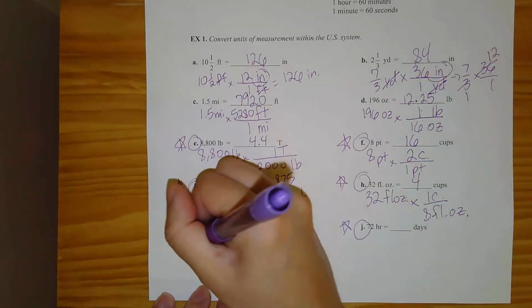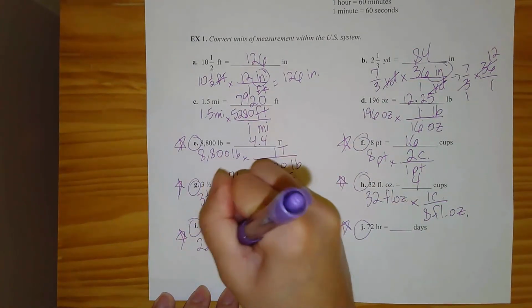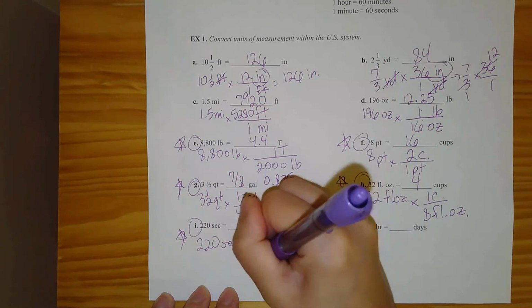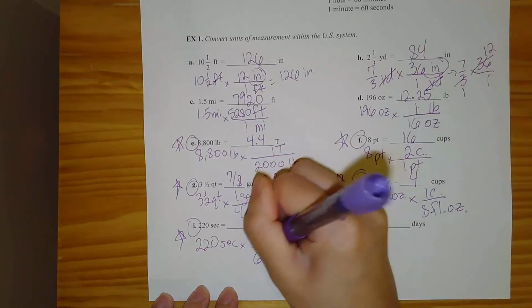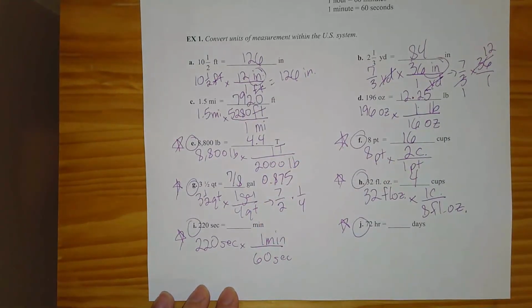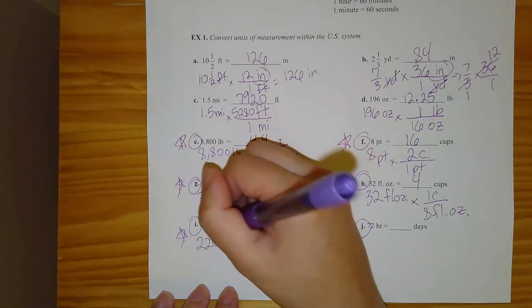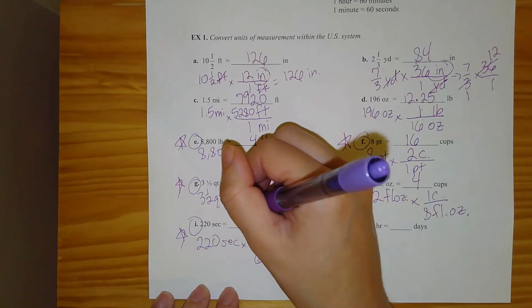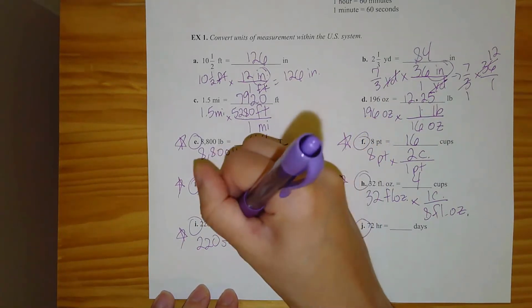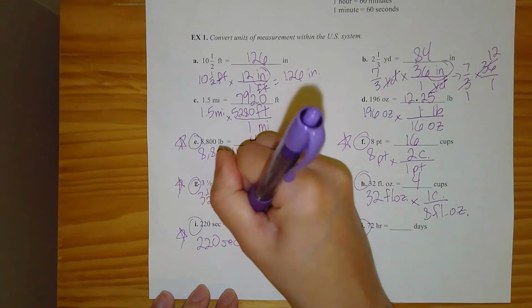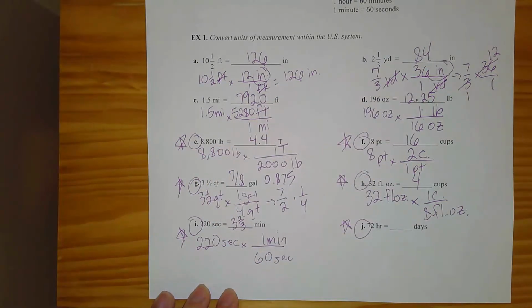Part I, you should start out with 220 seconds. You know that there are 60 seconds in 1 minute. So we're dividing by 60. 220 divided by 60 is going to give you 3.6 with the 6 repeating. So that simplifies to be 3 2/3 minutes. Okay?